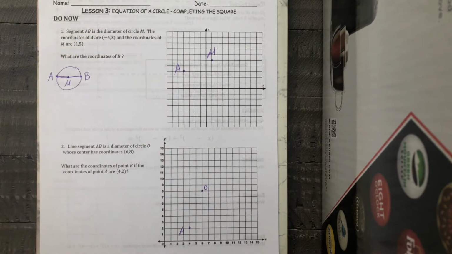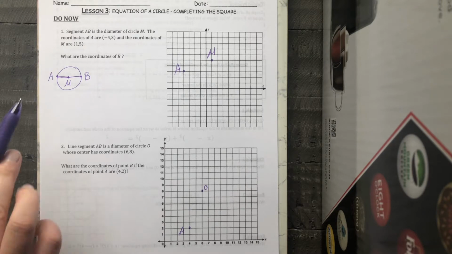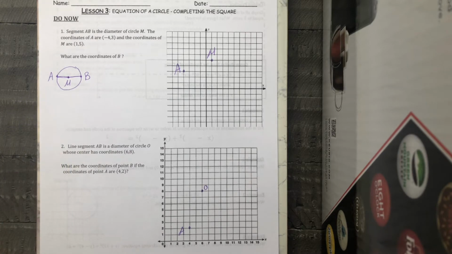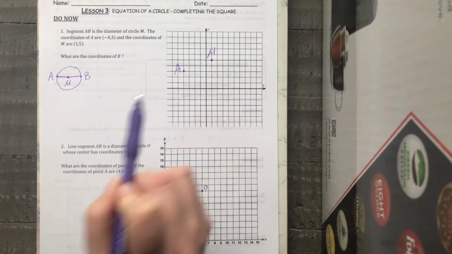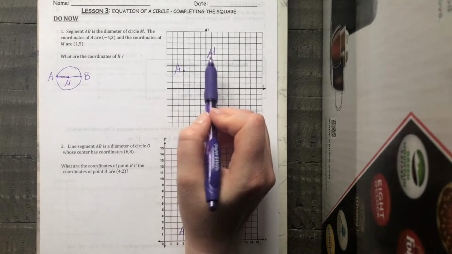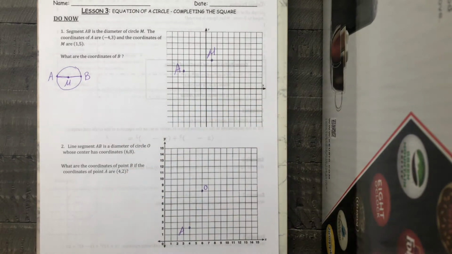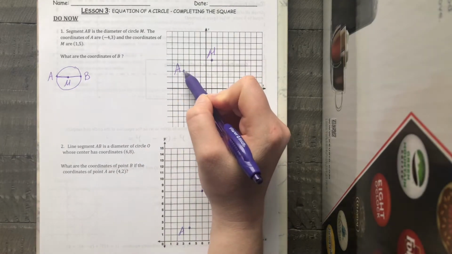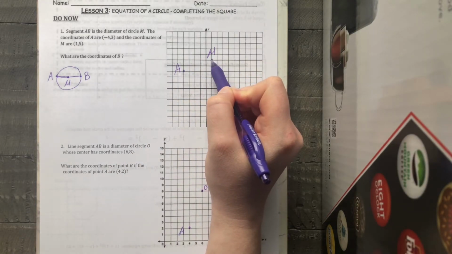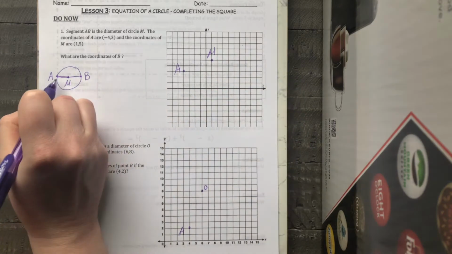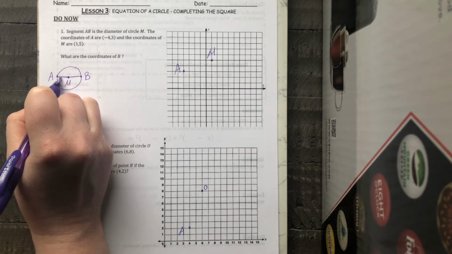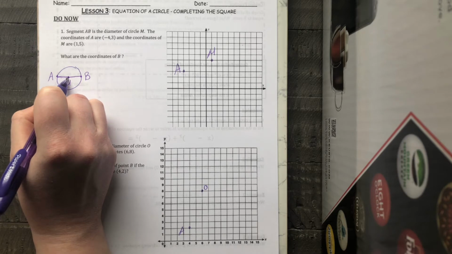I know you guys know that from the other lessons, but it's a little bit different the way that it's presented in these questions. So just remember that's really what the diameter would be in a circle. Now they're telling you that the coordinates of A are -4, 3. I already went ahead and plotted that. And the coordinates of M are 1, 5. It's plotted. They want to know the coordinates of B. I know that the distance from A to M has to be exactly the same as M to B, because both of these are radii. They go from the center to the edge, from the center to the edge.